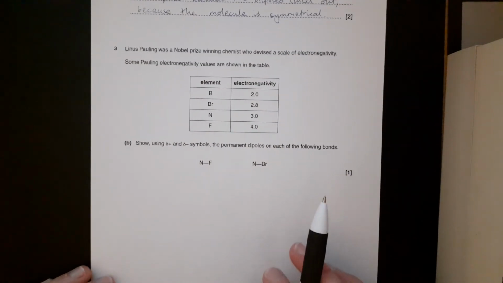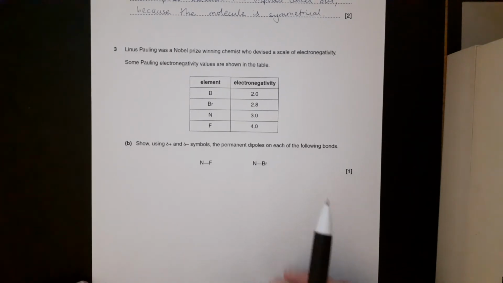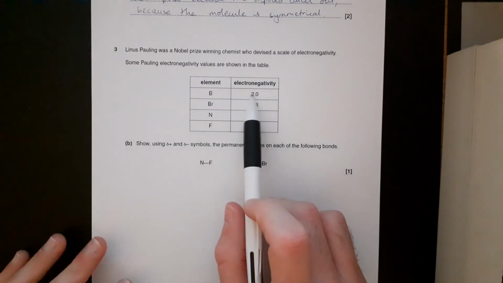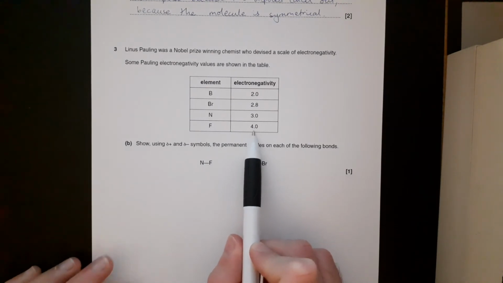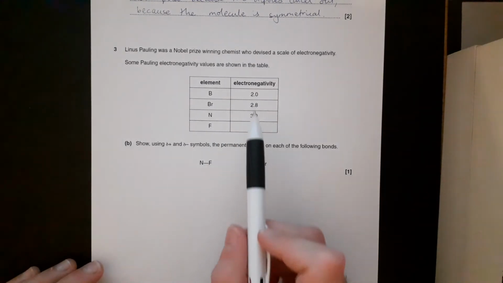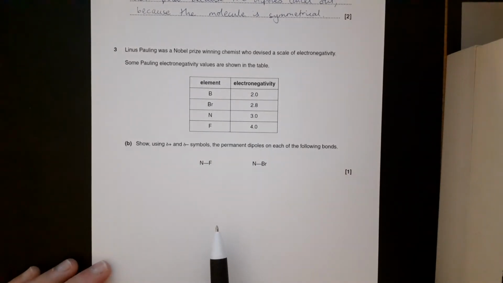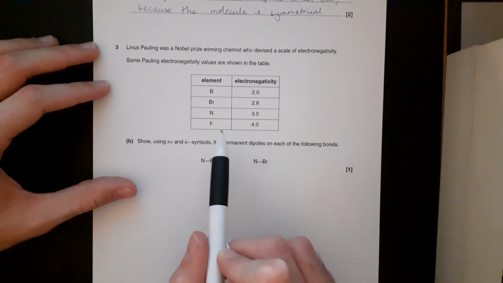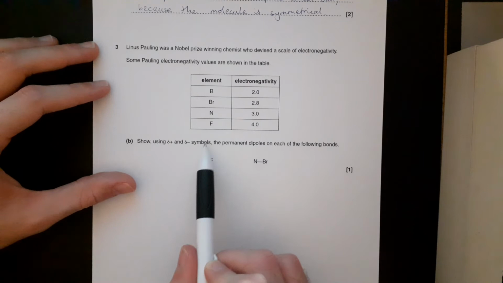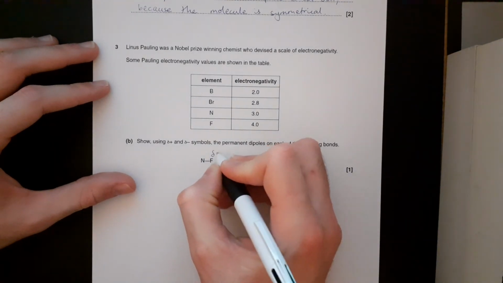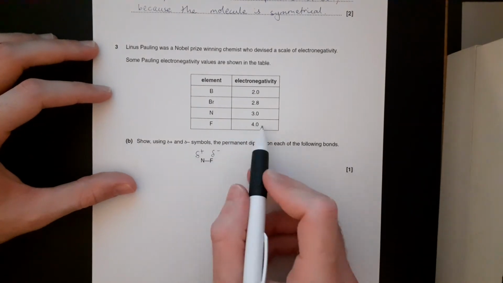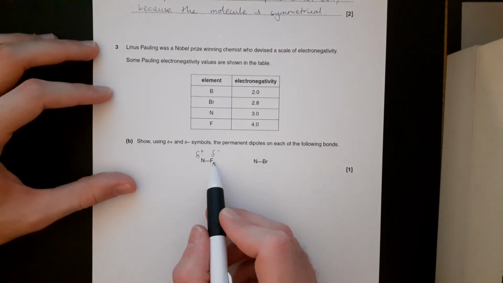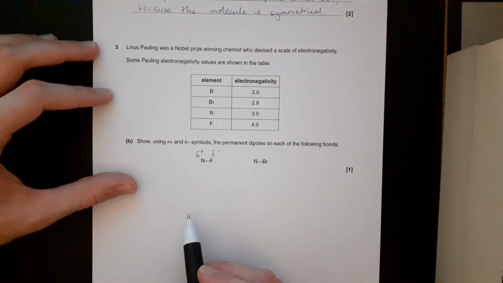Finally, here we've got some electronegativity values in a table. We can see fluorine is given a value of 4. That is the highest value. Everything else is less than that. And it just wants to use these values to put the dipoles on. So it's a nice, easy question here, really. We can see fluorine is more electronegative than nitrogen. So fluorine's going to be delta minus, and the nitrogen's going to be delta plus. The fluorine's going to be better at attracting electrons towards itself. Remember, that is what electronegativity is all about.